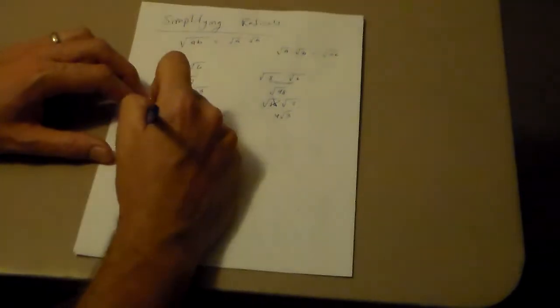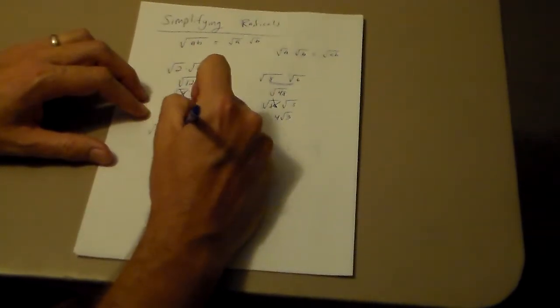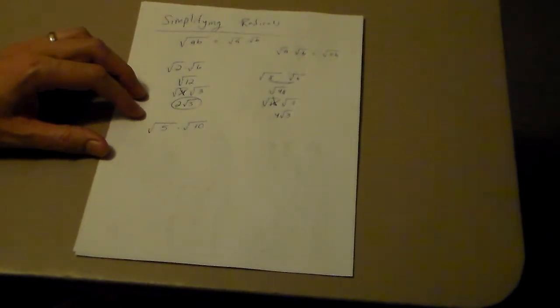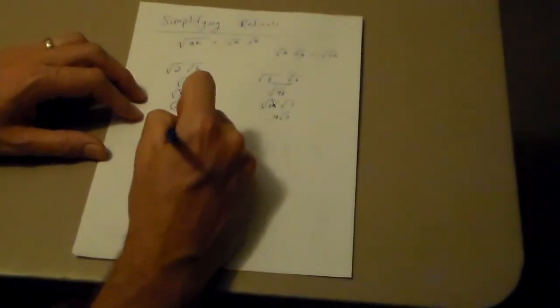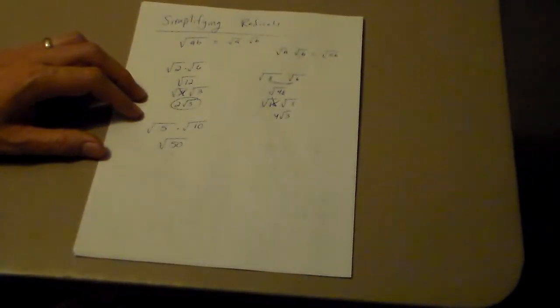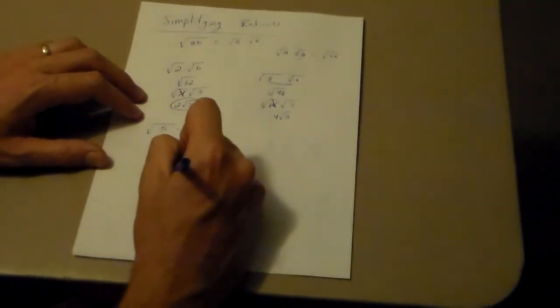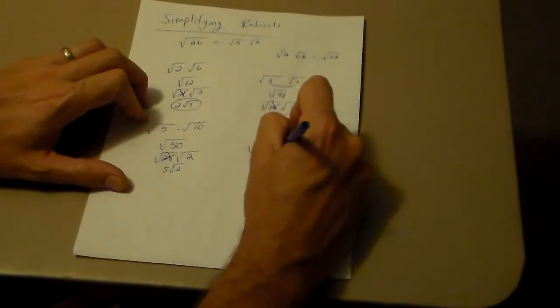Next. Square root of 5 times square root of 10. Well, we multiply these together and we get the square root of 50. And then when I have that square root of 50, I'm going to break that down. So it's a perfect square part and a leftover part. And the perfect square part is 5, so my answer is 5 root 2. I want you guys to try this one. Pause the video and give it a shot.